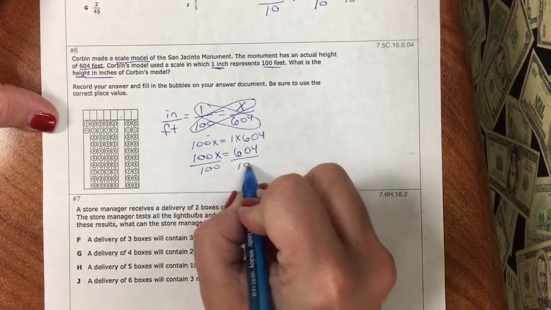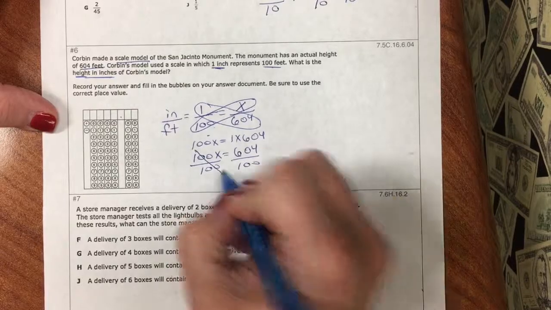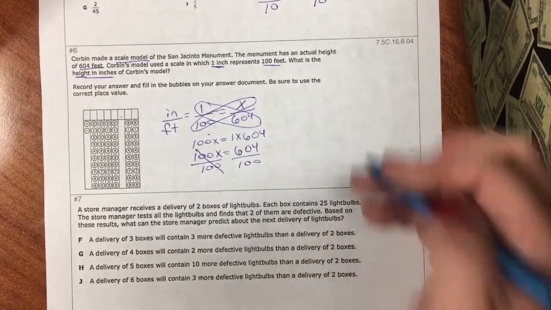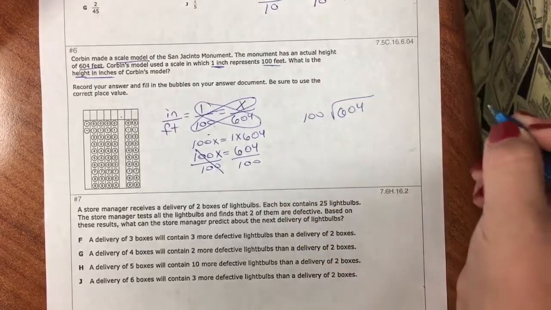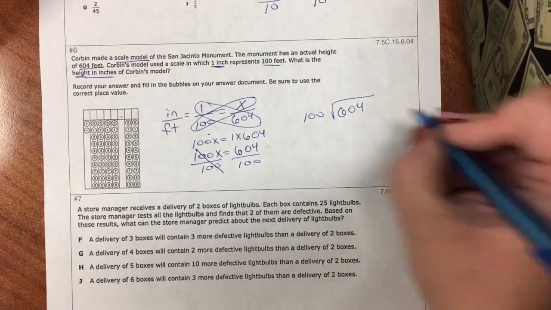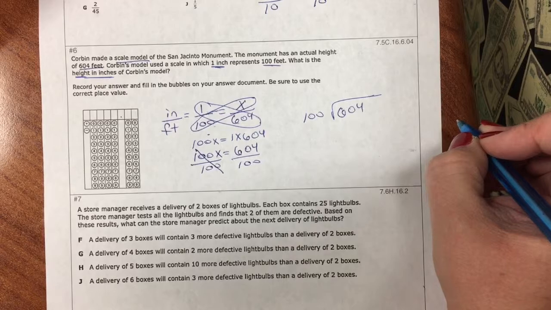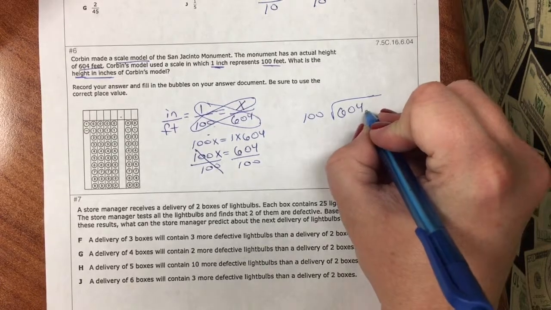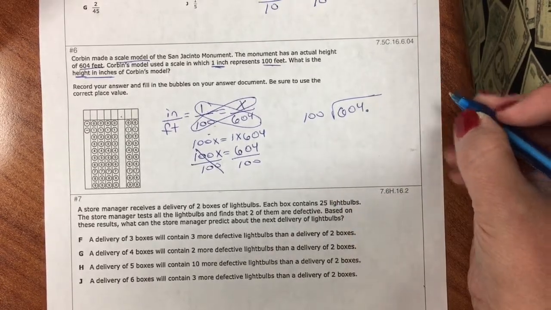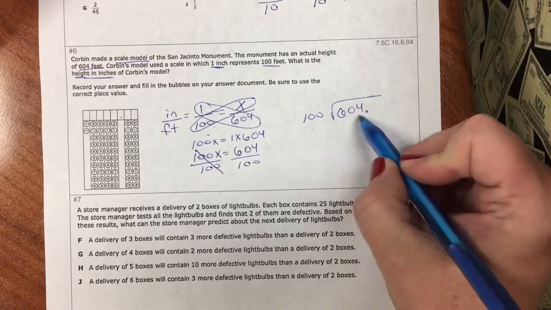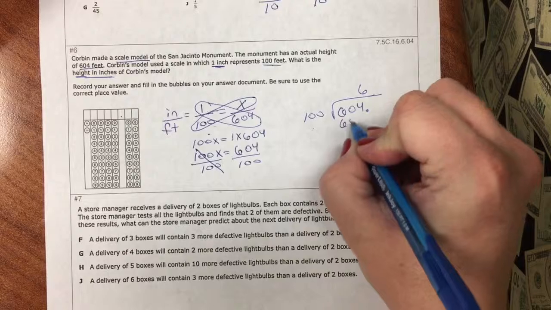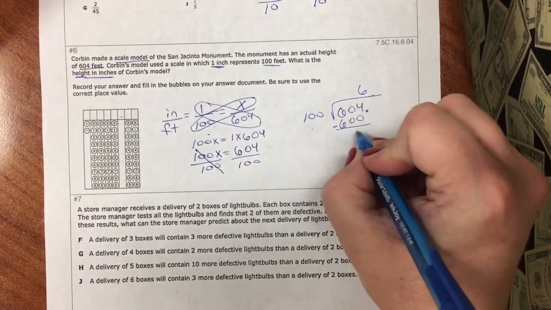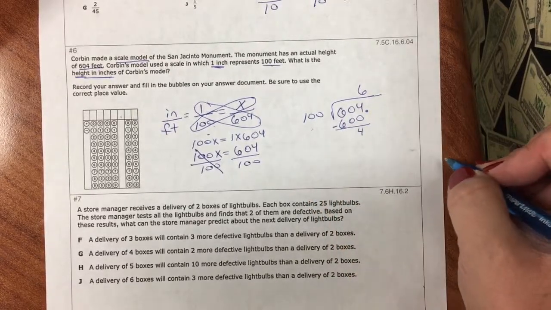We divide both sides by 100. We divide the hundreds out. So then we have 604 divided by 100. If the decimal is out of sight, the decimal is to the right. So we have a decimal behind the 4, and we're going to need it for this problem. 100 can go into 604 6 times. That's 600. Subtract, we get 4.